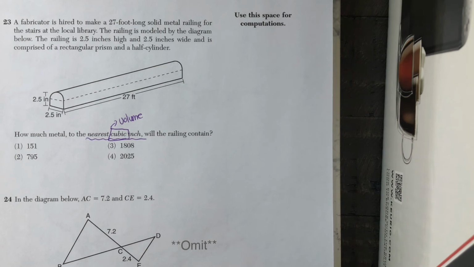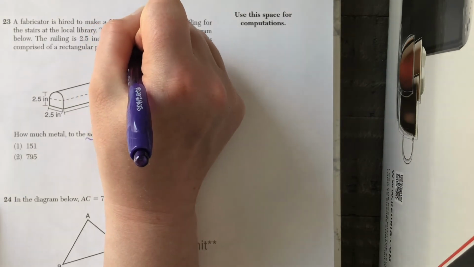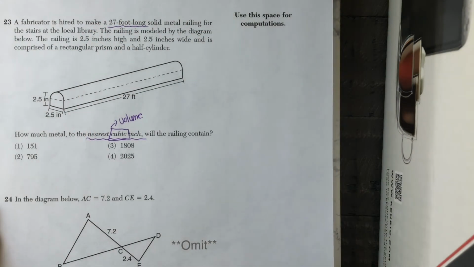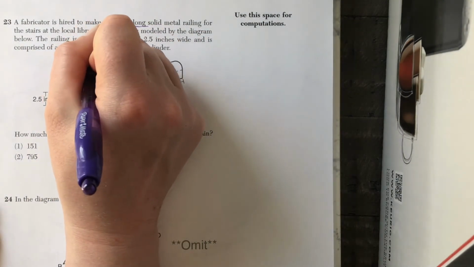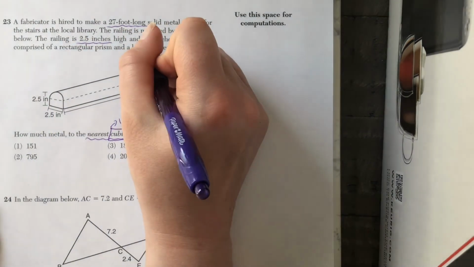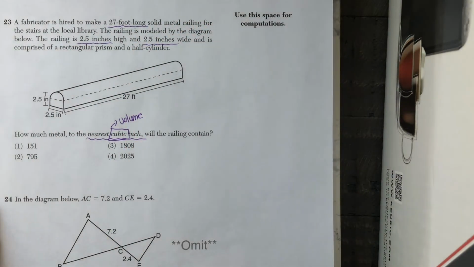All the volume formulas that you would need for this Regents are located on the last page of the reference sheet. Now if I look back at the question, I can see that they're giving me the key information: a 27-foot long railing, 2.5 inches high, 2.5 inches wide. And there are two shapes that make up the railing.